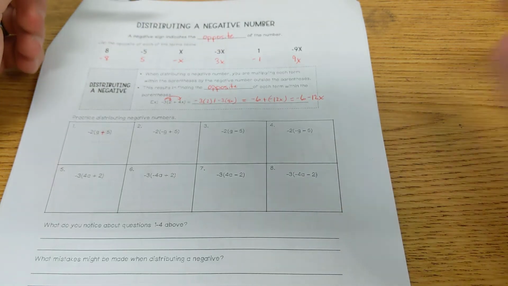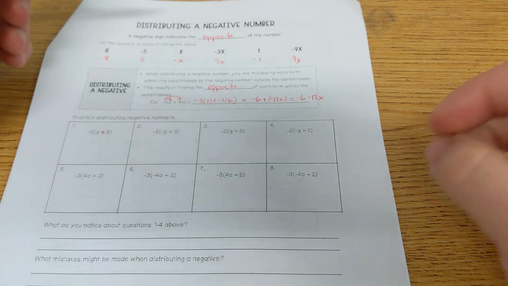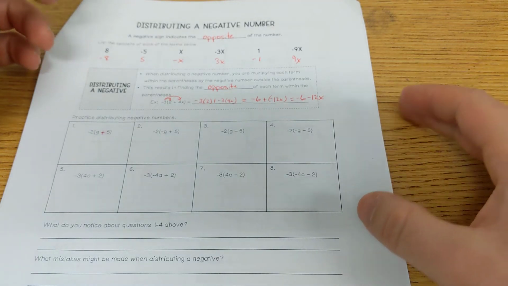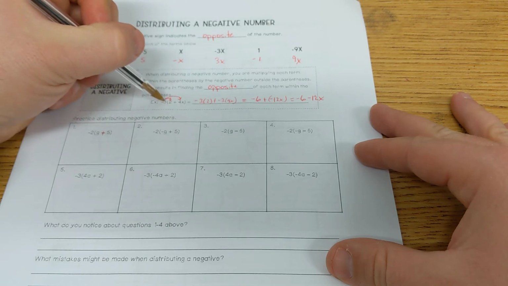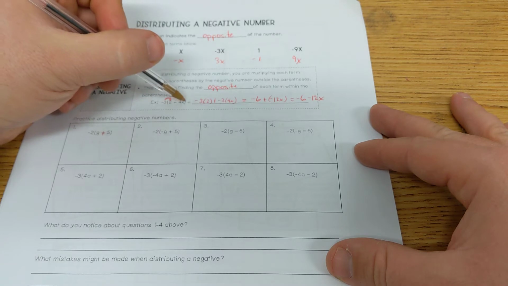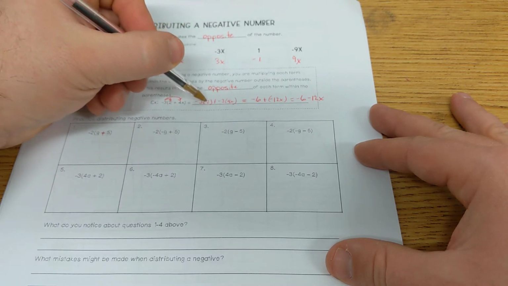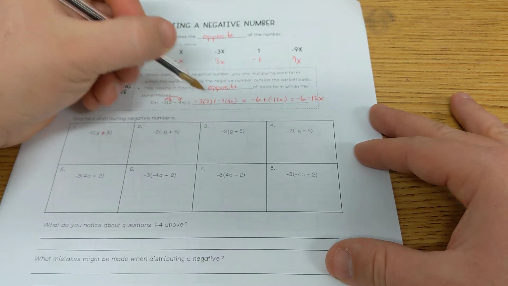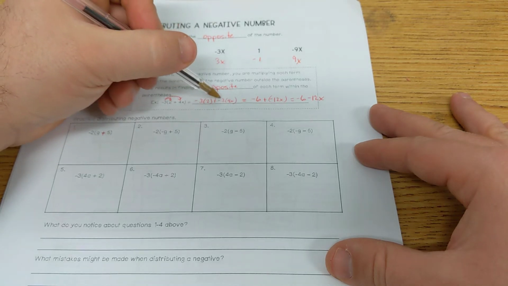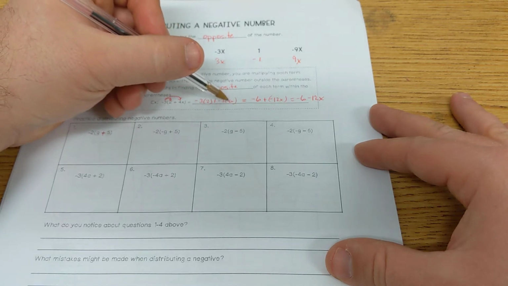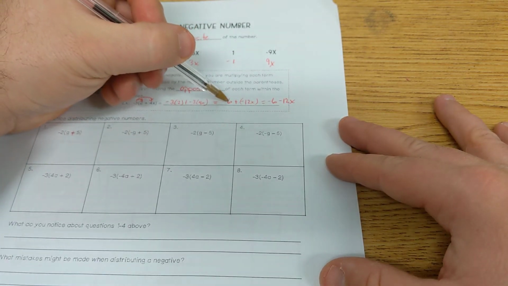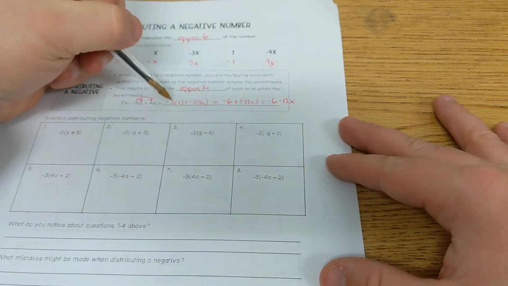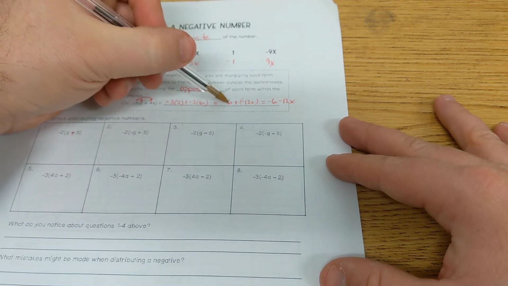So here are a couple of different steps, because I wanted to show you all the steps. When I distribute this -3, I'm going to do -3 times 2, plus -3 times 4x. -3 times 2 is -6.